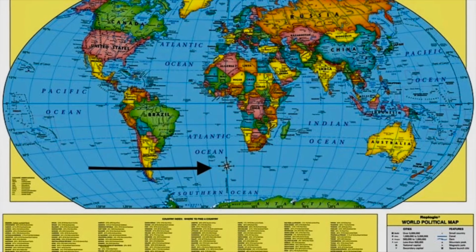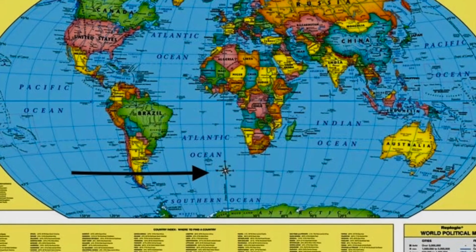Here we go with the compass rose. Now this is kind of 2 parts in one. The compass rose is going to tell us what the 4 cardinal directions are on a map. So there's the compass rose, that's a part. Then we have the 4 cardinal directions, north, south, east, and west.